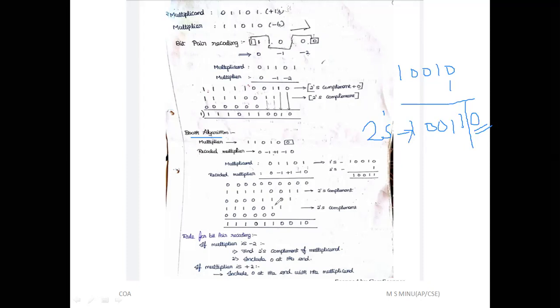So the difference between Booth algorithm and bit pair recoding is that the technique which we are using in this bit pair recoding is to reduce the maximum number of summands.